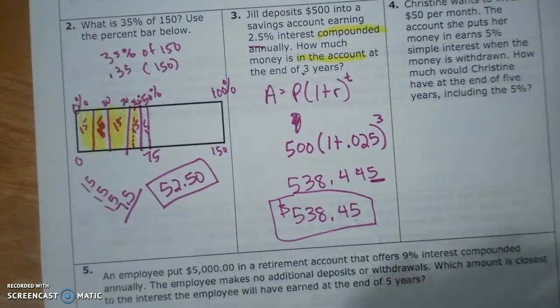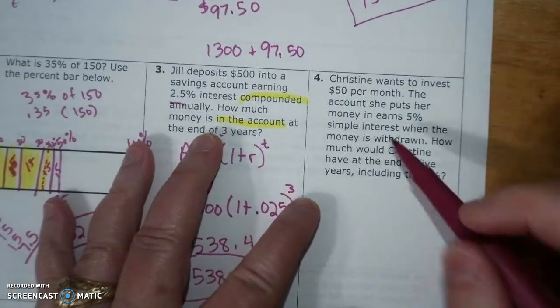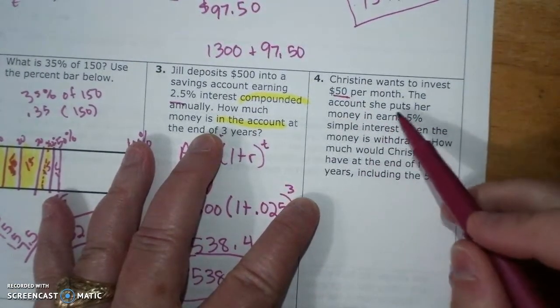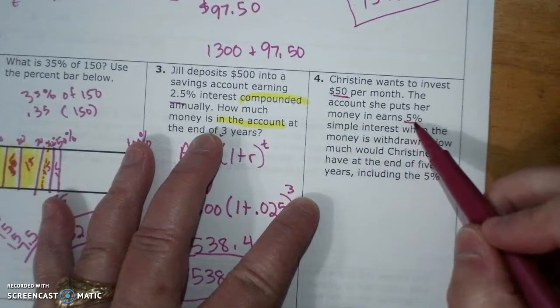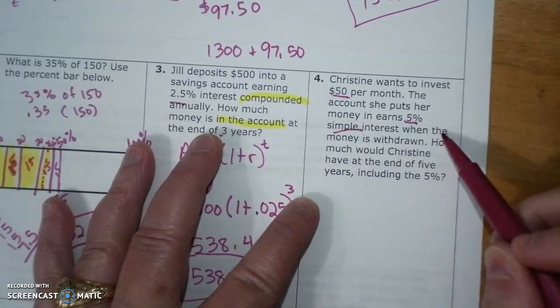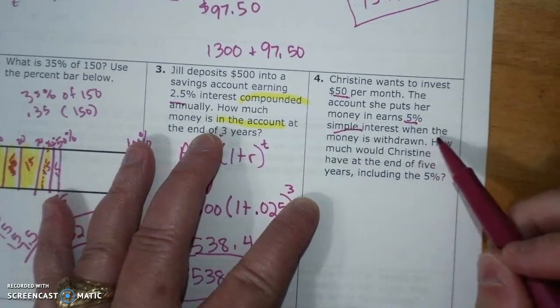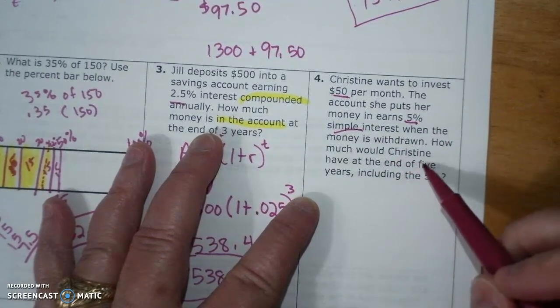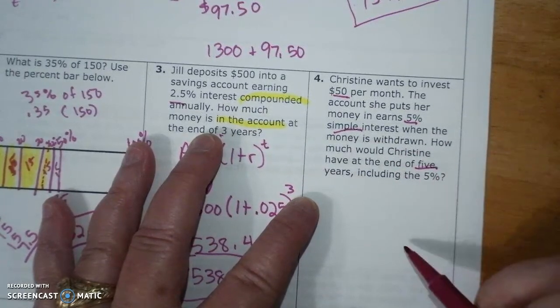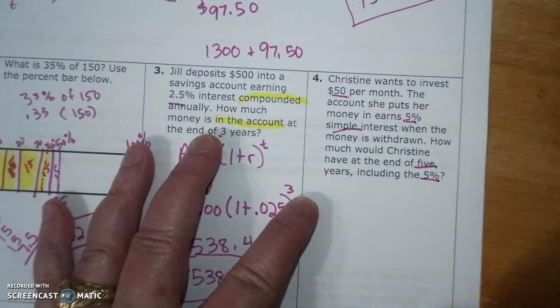Christine wants to invest $50 per month. The account she puts her money in earns 5% simple interest. When the money is withdrawn, how much would Christine have at the end of 5 years, including the 5%?